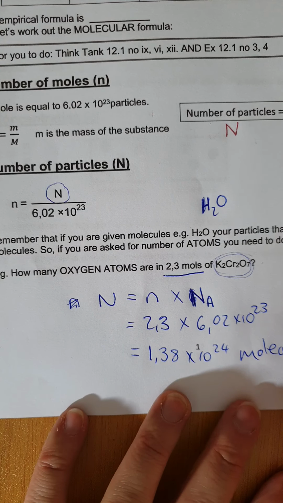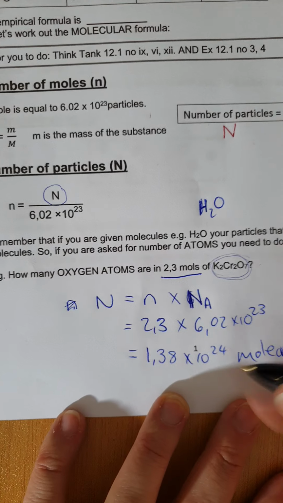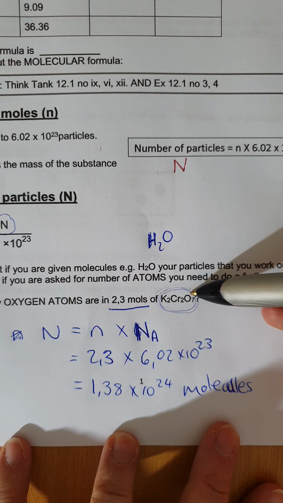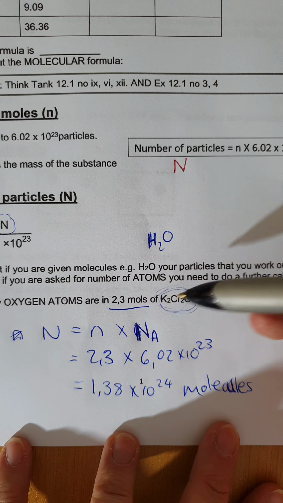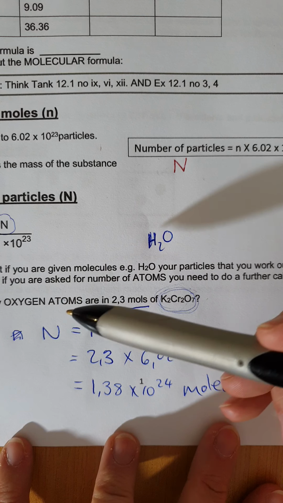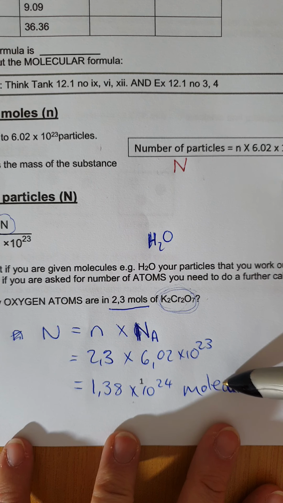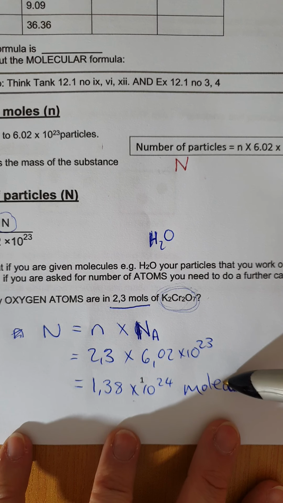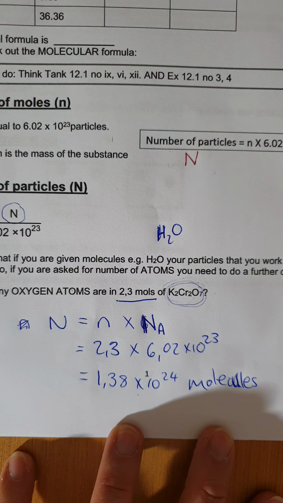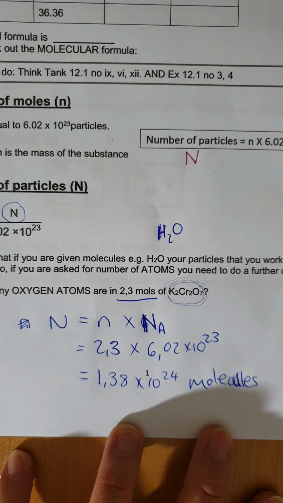Sorry, that's molecules. Because K2Cr2O7 is a molecule, and you've been told you have so many moles of those molecules, the answer here will be in molecules. You now have to take a next step to say, well, how many oxygen atoms are there?